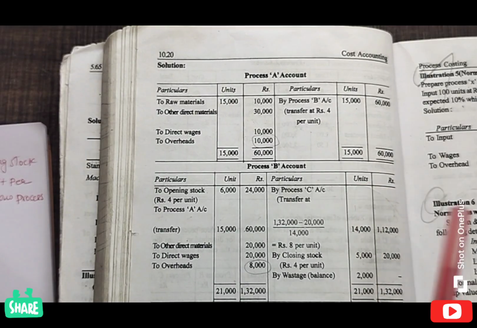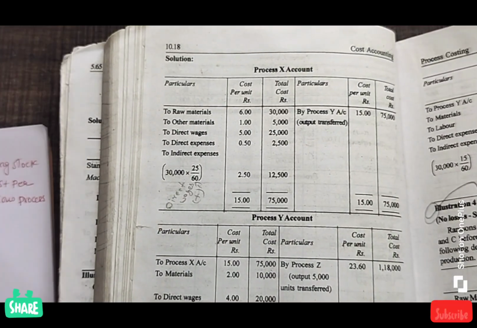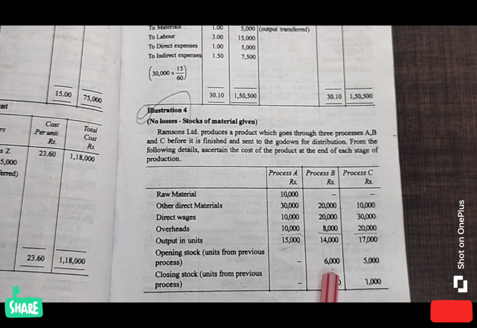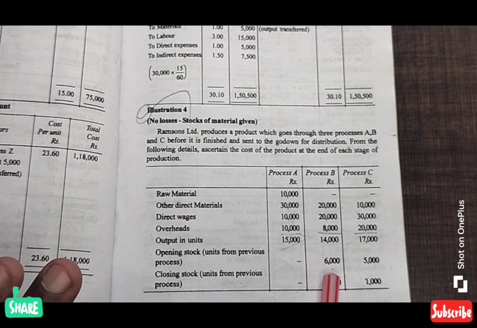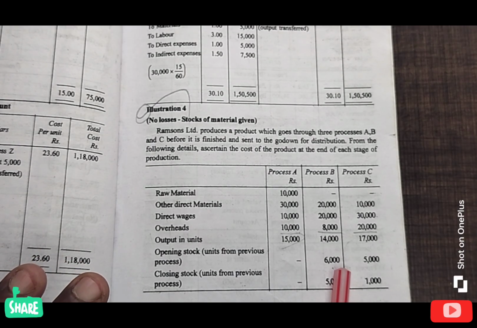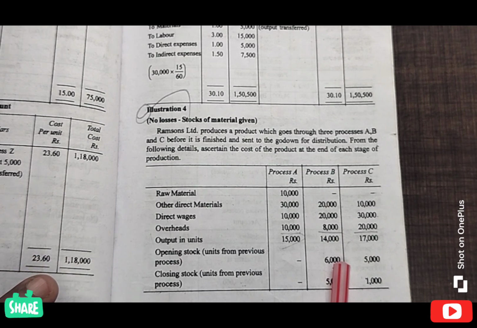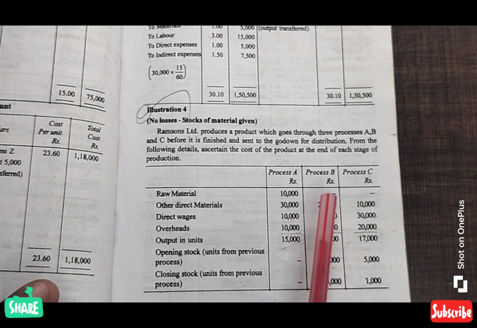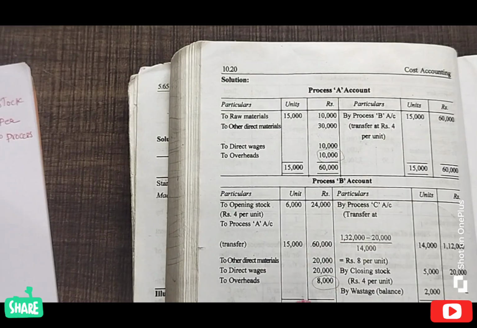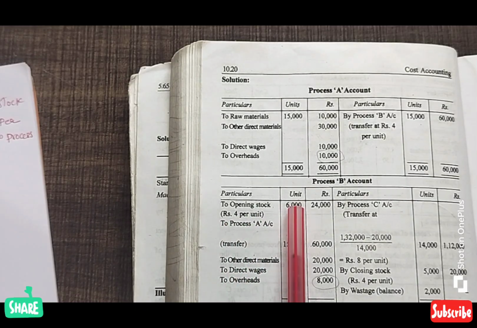Now we are going to prepare the process B account. Listen to the question. If they have opening stock given in the question, first of all you have to write the opening stock. Then only you are going to transfer the previous output into the input for this current process. So the opening stock given in process B is 6,000 units. Which form is the opening stock given in? The opening stock is given in unit form.